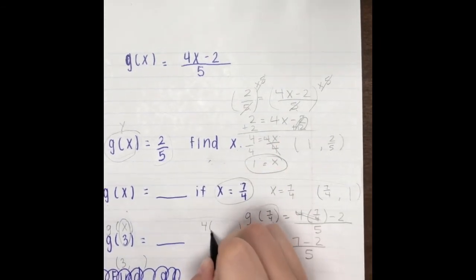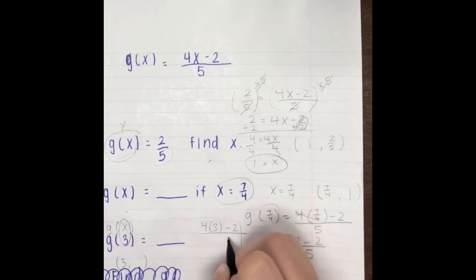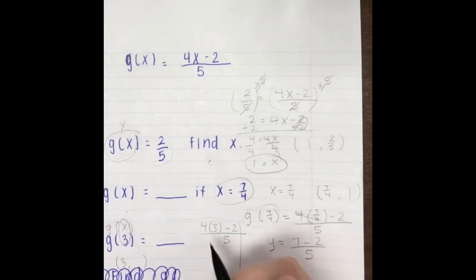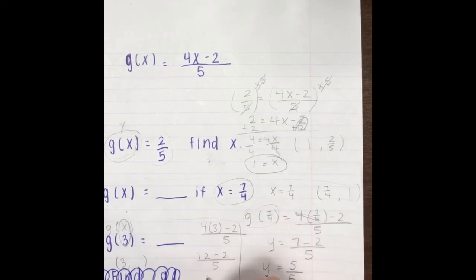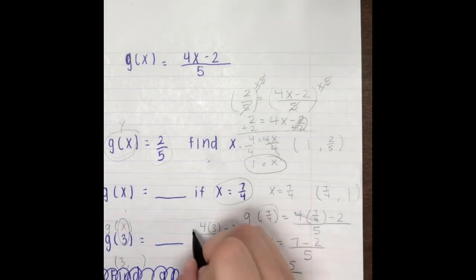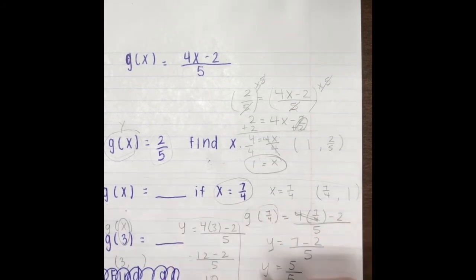So we have 4 times 3 minus 2 divided by 5. 4 times 3 is 12. 12 minus 2 divided by 5. So we get 10 divided by 5. 12 minus 2 is 10. And 10 divided by 5 is 2. That's our y value. So we get y equals 2.